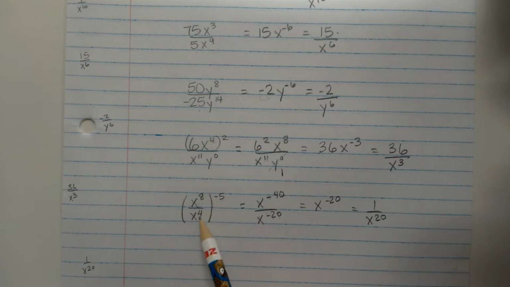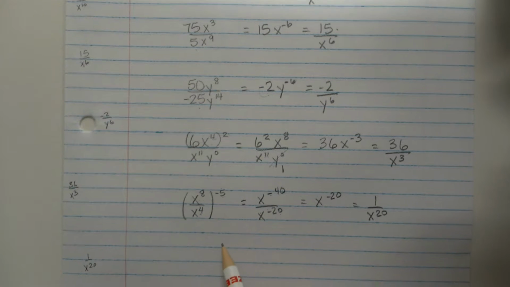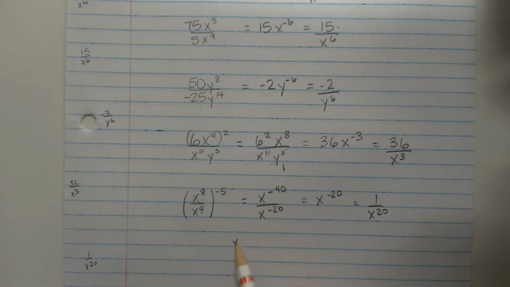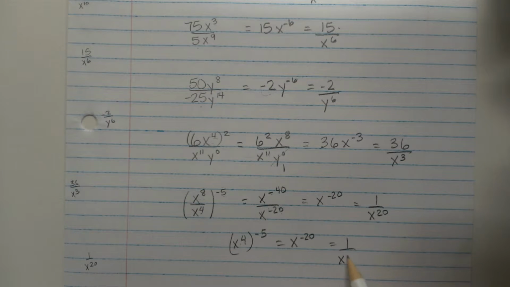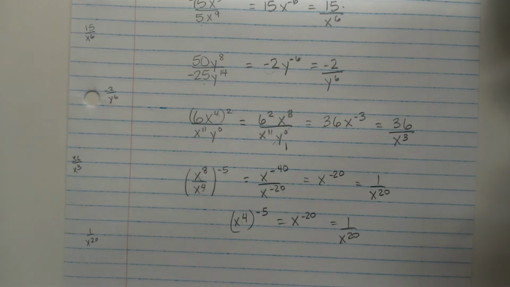What we could have done as well is simplified what's in the parentheses first. 8 minus 4 is x to the 4th raised to the negative 5th power. That gives me x to the negative 20th, which is 1 over x to the 20th. So you could have done it either way. That's fine. Let's talk about scientific notation.